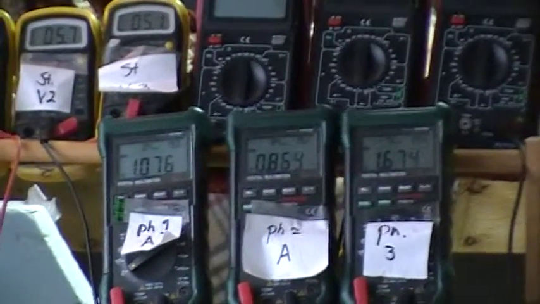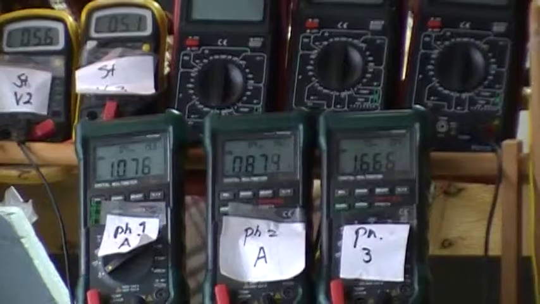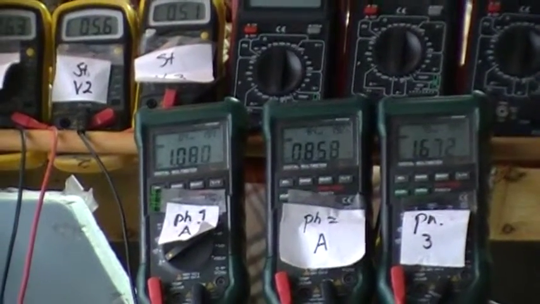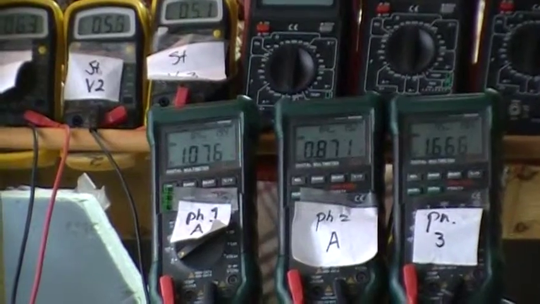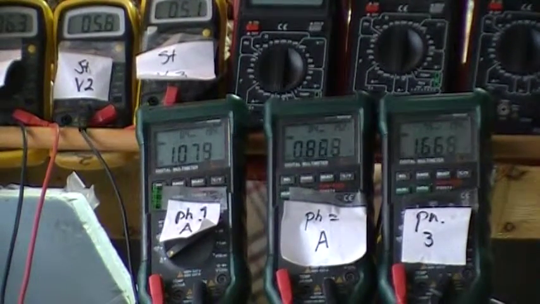We've lost 0.7 amp on phase 1, having 1.07 amps. Phase 2 has 0.85 amps. We've lost about 1.2 amps, and phase 3 is barely drawn upon. The open circuit condition is 1.7 amps across the line on all 3 phases.